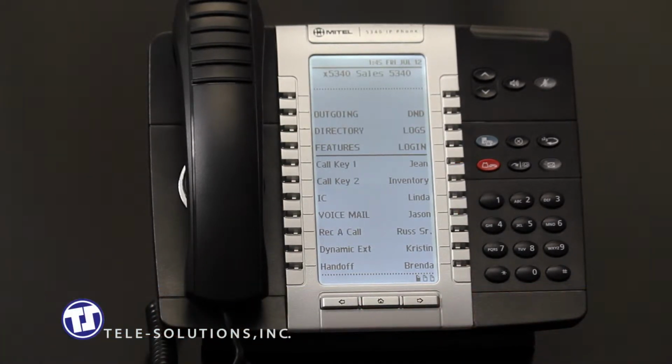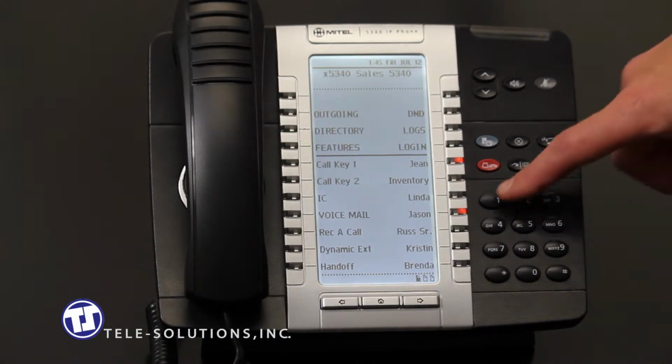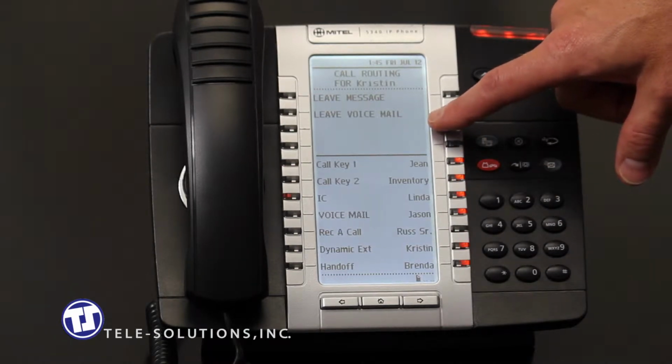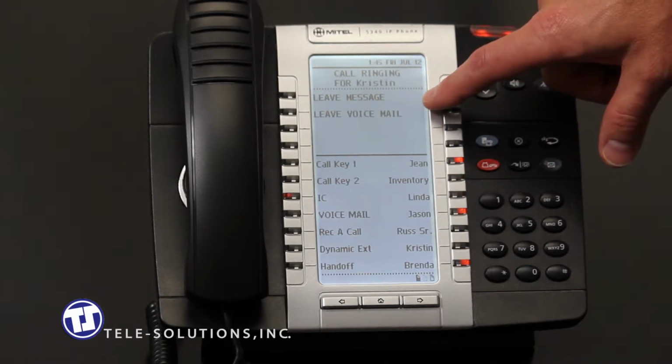To make an internal call to another extension on your system, you can simply dial the extension of the party you are trying to reach. The intuitive display will give you the options to either leave a voice message for that phone or to leave a message to queue that phone.